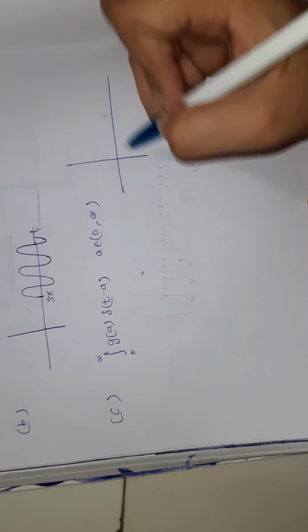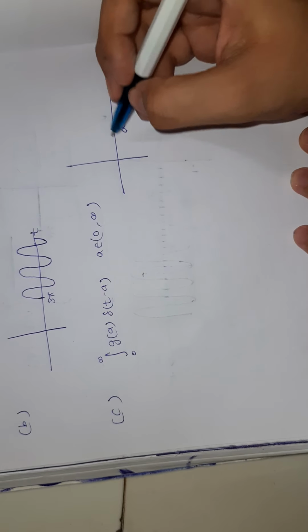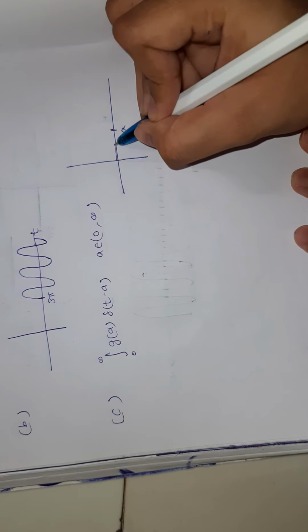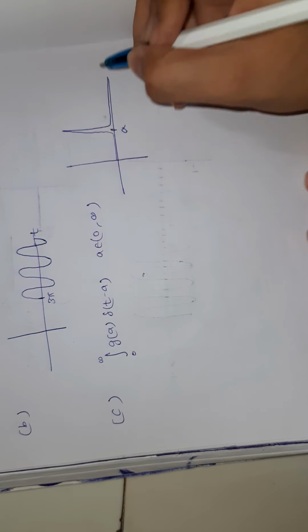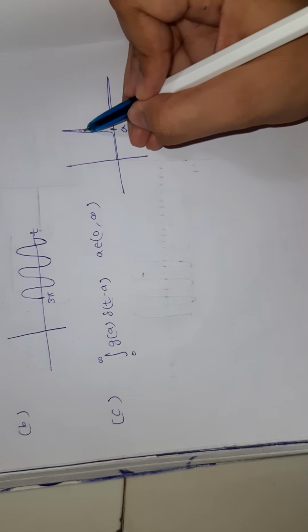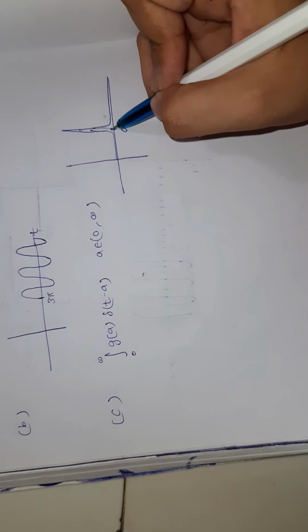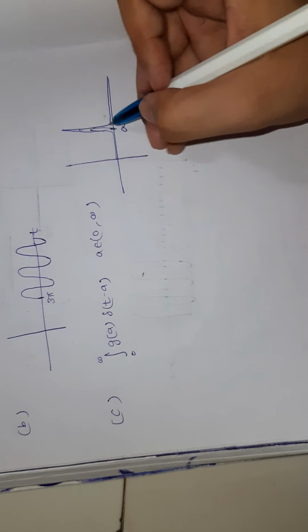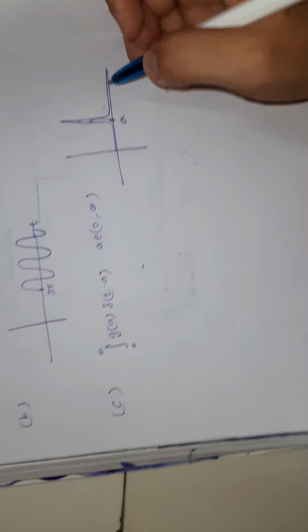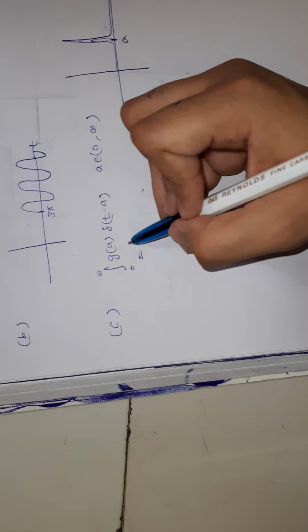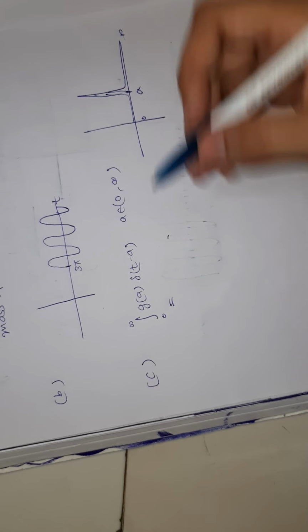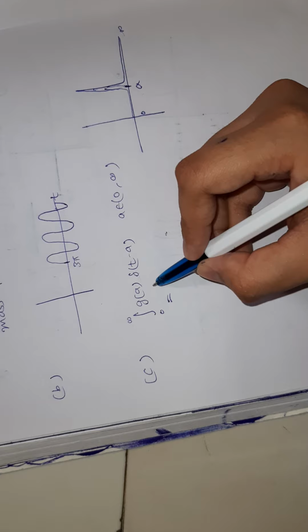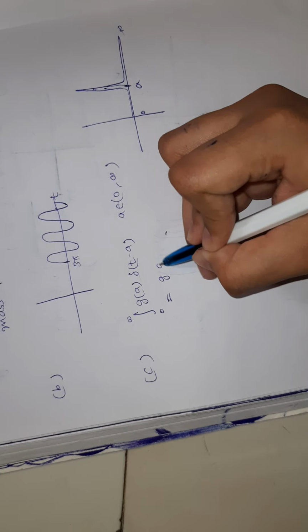The reason is that the delta function behaves like, suppose this is a, there's no force acting, then a serious spike, and then 0. By the definition of the delta function, the area under the curve of delta(t minus a) is equal to 1. So the integration of this would be g(a).